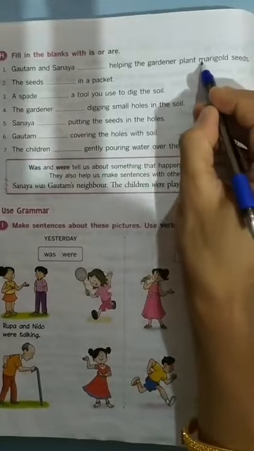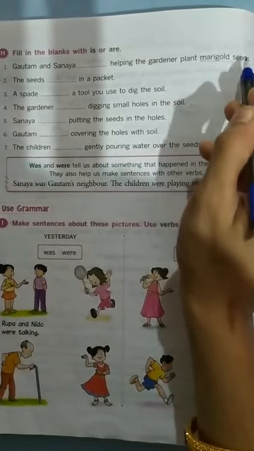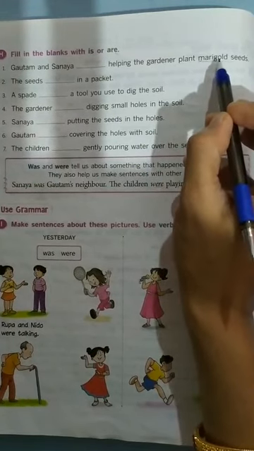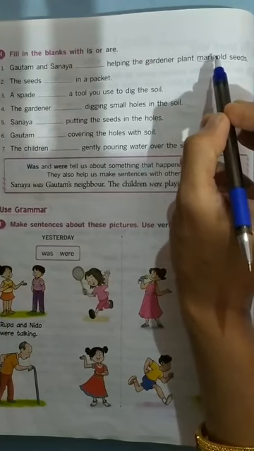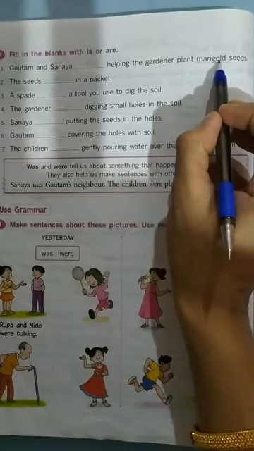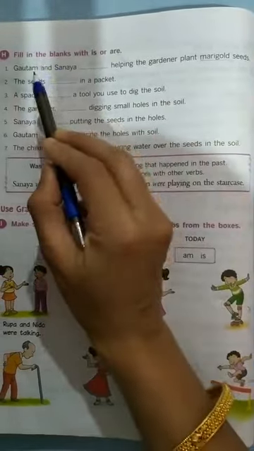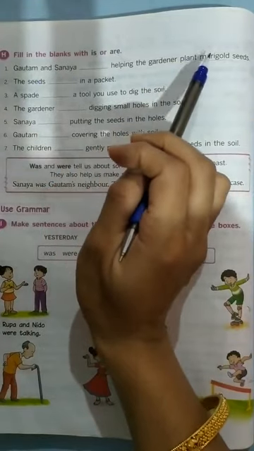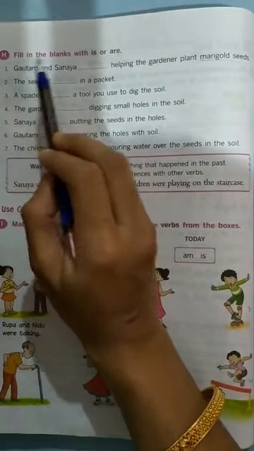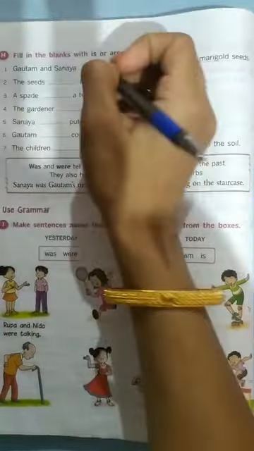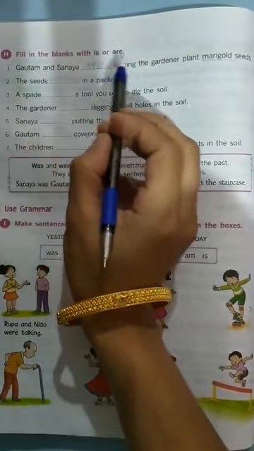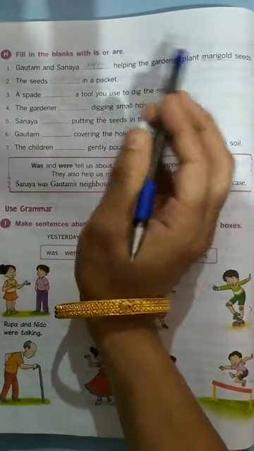What do you mean by marigold seeds? Marigold seeds are the seeds of the marigold plant. Marigold is a plant with yellow, orange or copper brown flowers. In Malayalam we say Jamanthi. Okay? Gautam and Sanaya dash helping the gardener plant marigold seeds. Gautam and Sanaya are 2 persons. So, it's a plural noun. So, we should use the helping verb are. Gautam and Sanaya are helping the gardener plant marigold seeds.